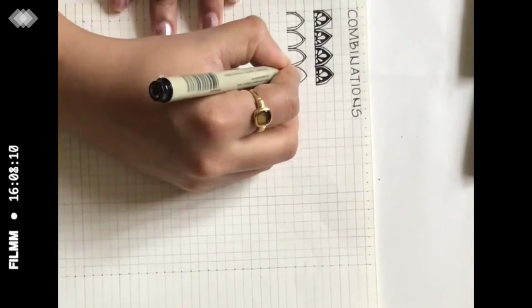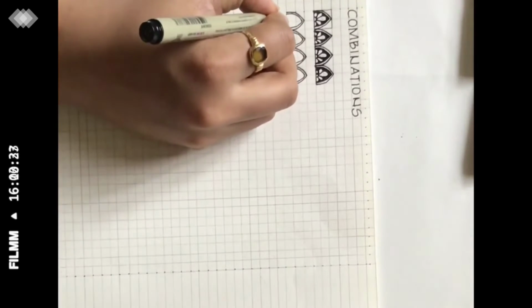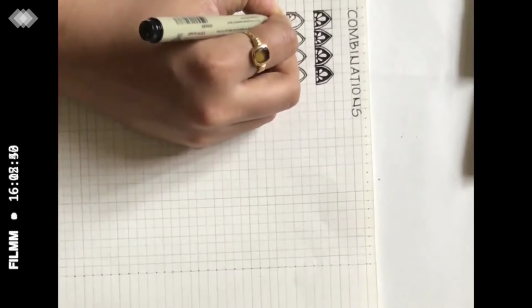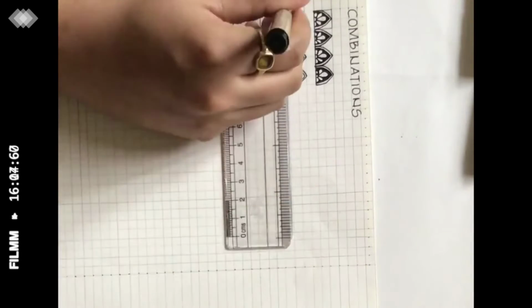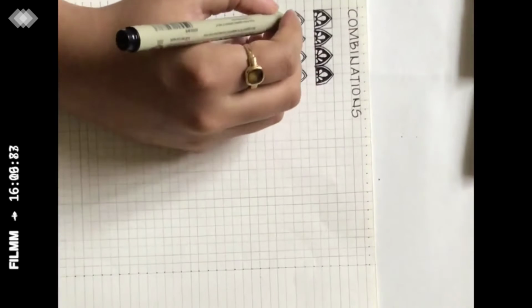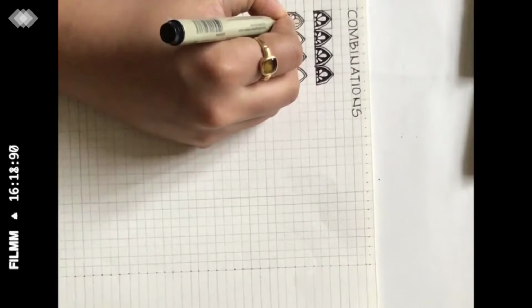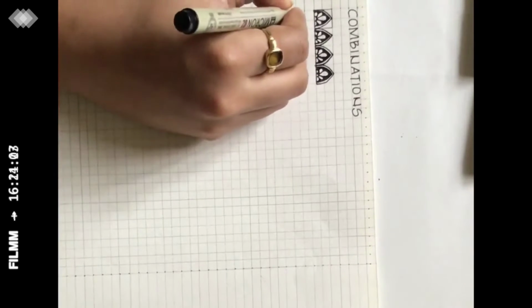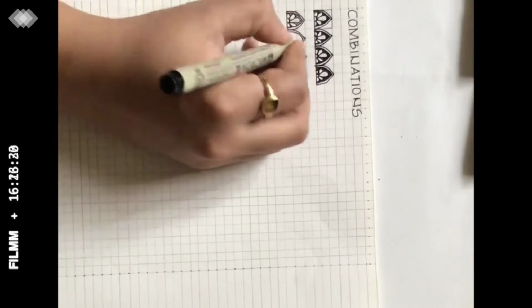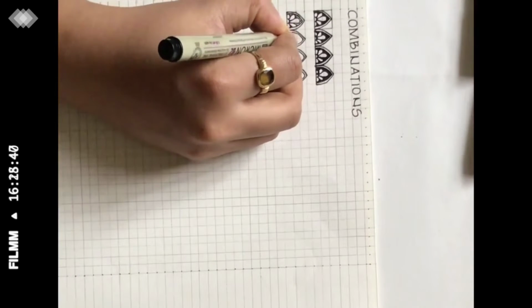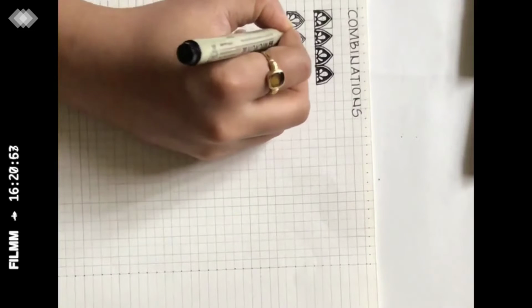Other variation for the same combination as one can be filling it with vertical, horizontal or diagonal lines. I'm going to add vertical lines to it.